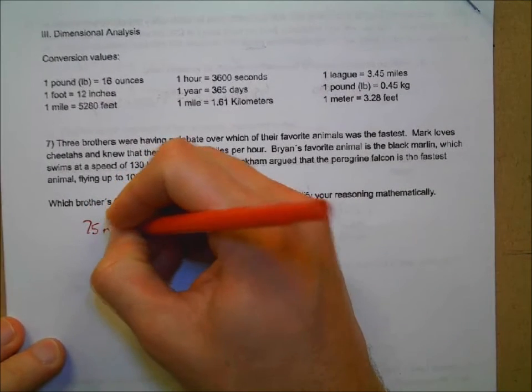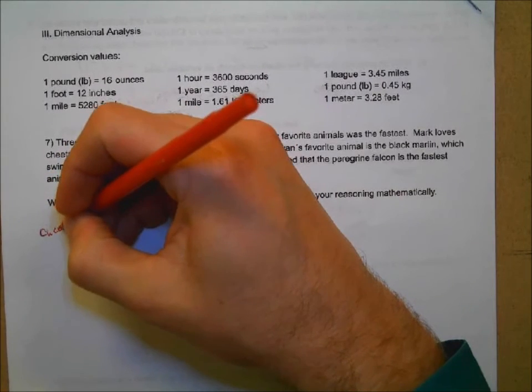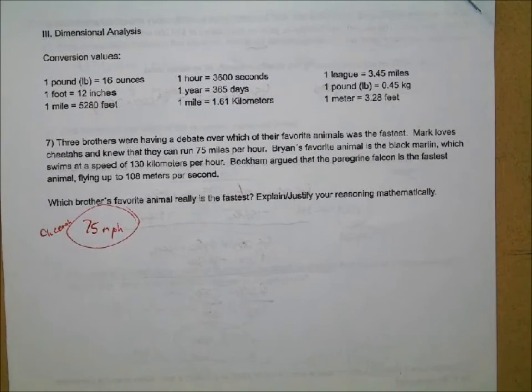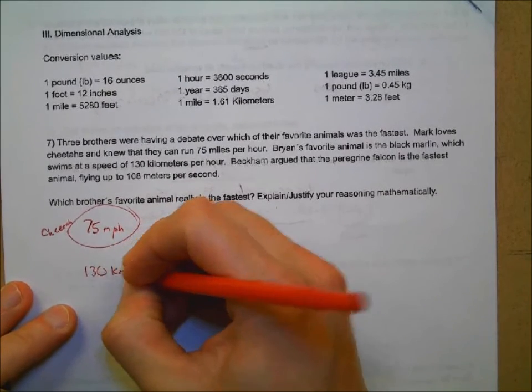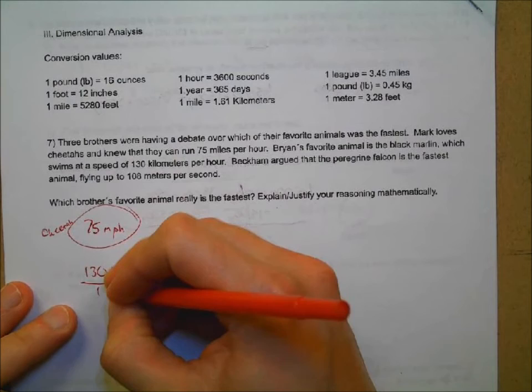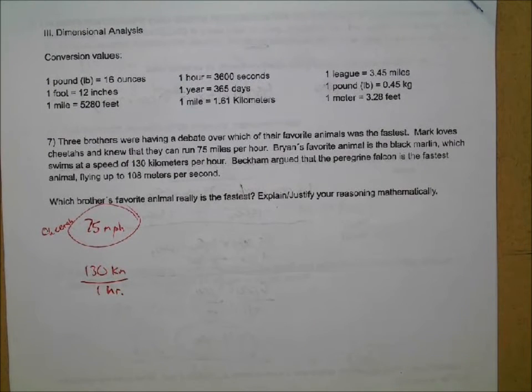Okay, so that's for the cheetah. All right, now let's look at the black marlin, which is 130 kilometers per 1 hour. Is it okay that we are in kilometers for this unit?